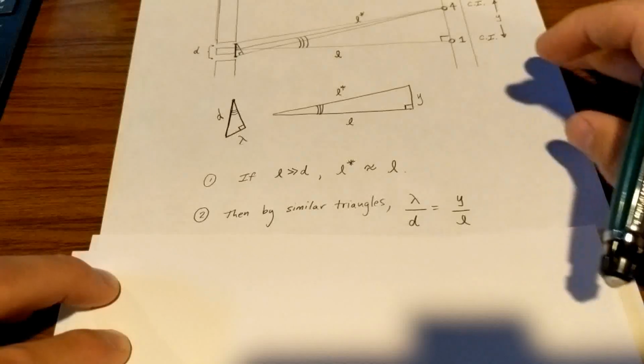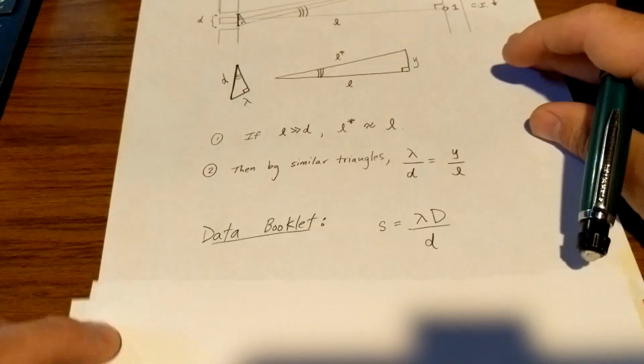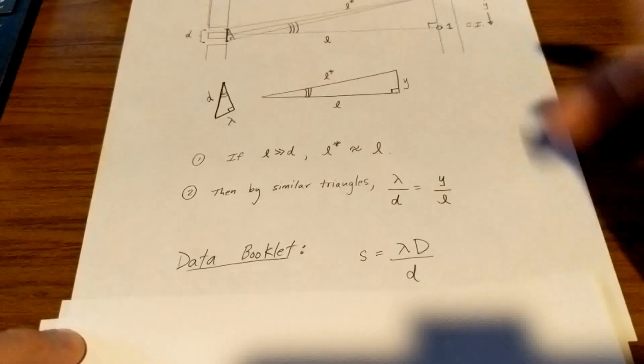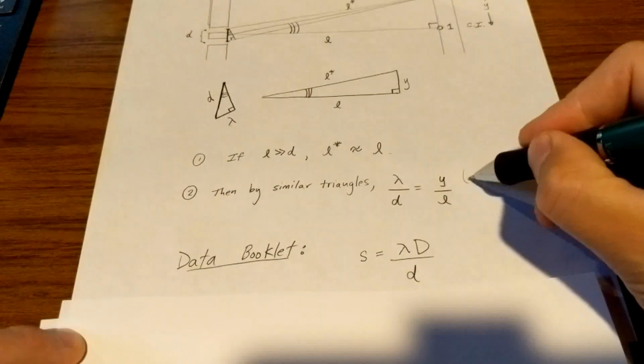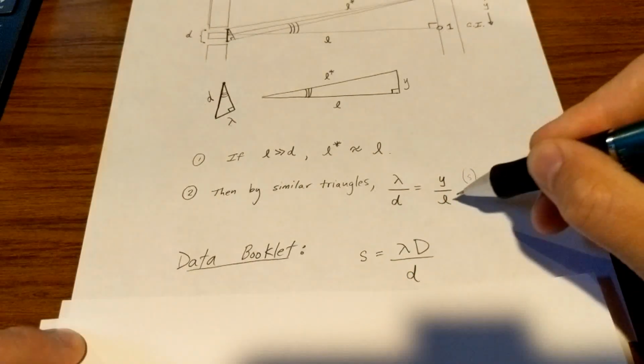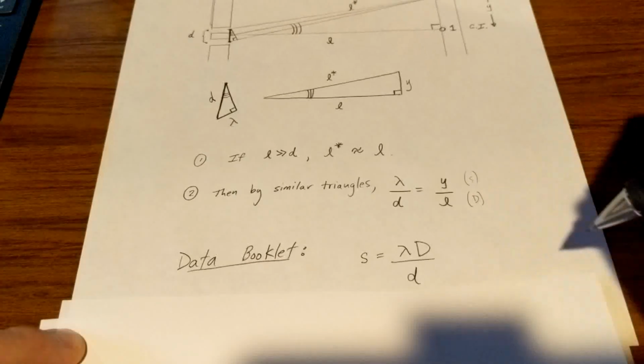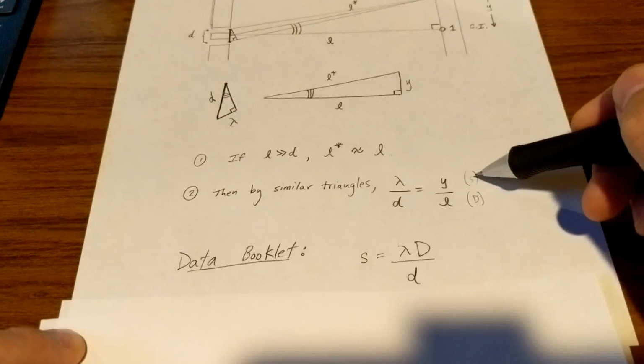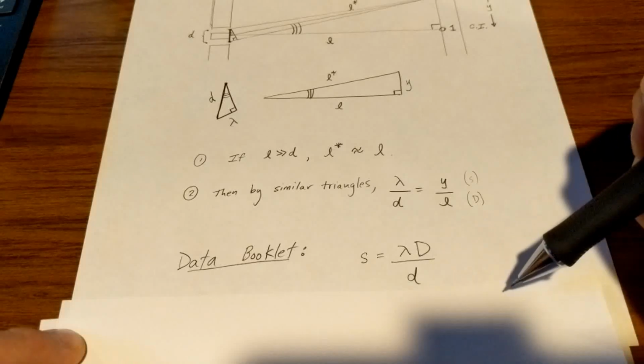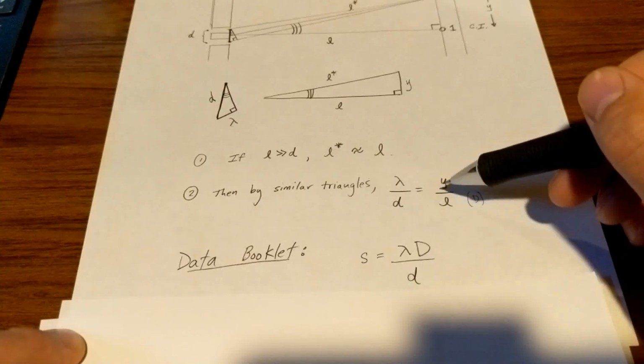In the data booklet, this equation looks like this. S is a substitute for y. Little l is capital D, and I think from that you can see that the data booklet equation matches identically to our result here.